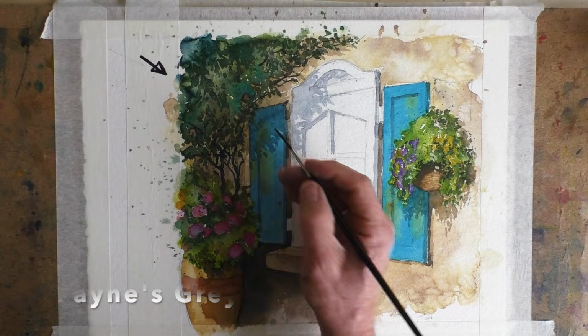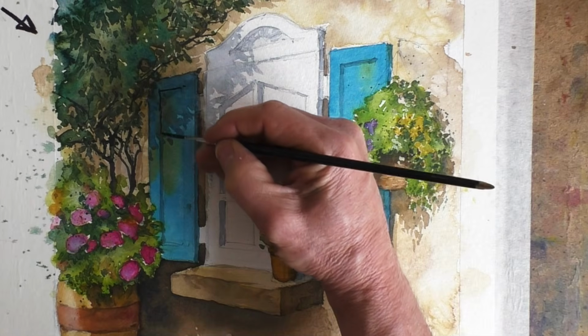Now with my rigger and some Payne's Grey for some finer details, but don't overwork it.